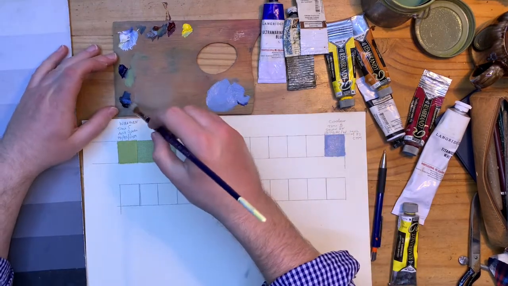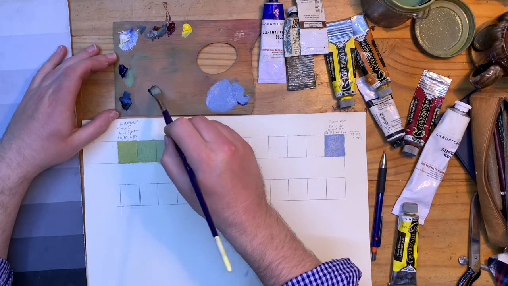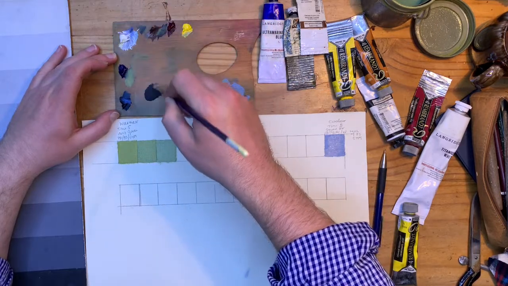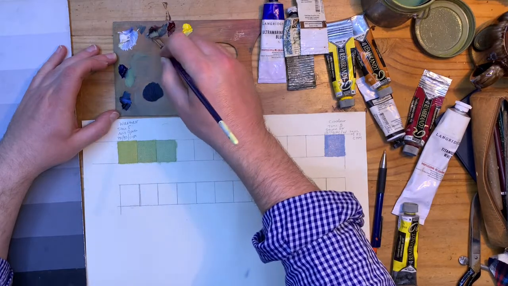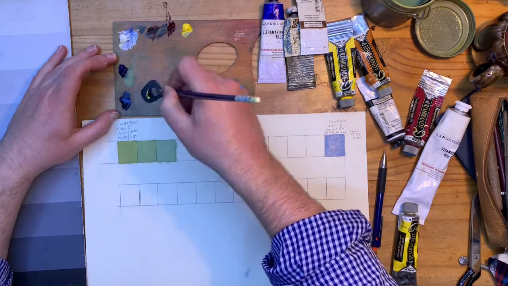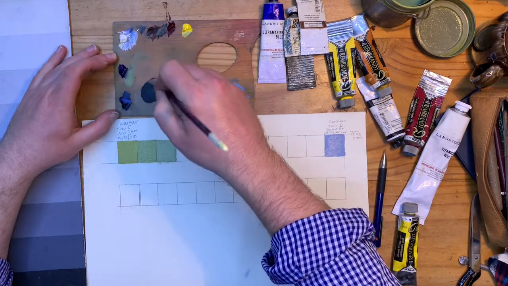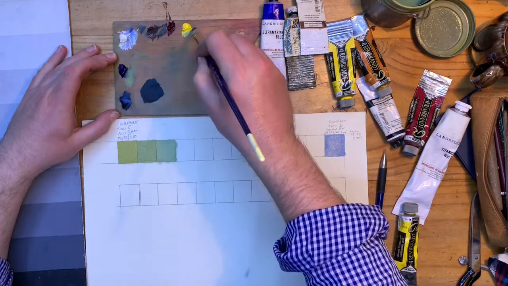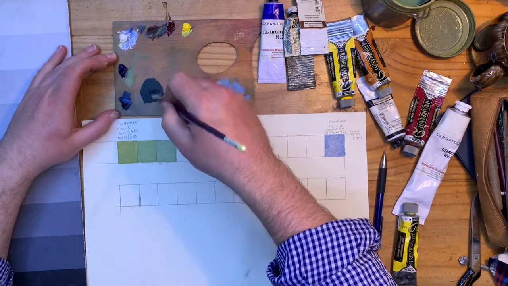This time coming back to mixing our Australian green with Prussian, burnt sienna, opening it up with a little bit of yellow and a touch of white, just to bring that colour out a little bit. The yellow will bring that colour out.